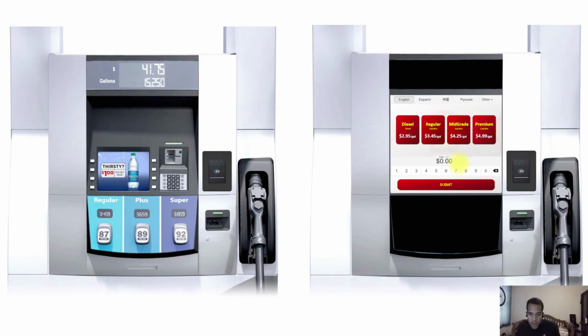And because customers can do that now, that means that this meter here at the top is no longer part of the customer experience. Now we can drop the meter because customers don't need to pay attention to the meter in order to know when to stop the nozzle. The machine will simply pump the amount that the customer specifies.